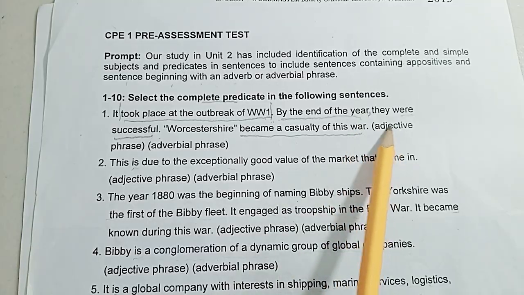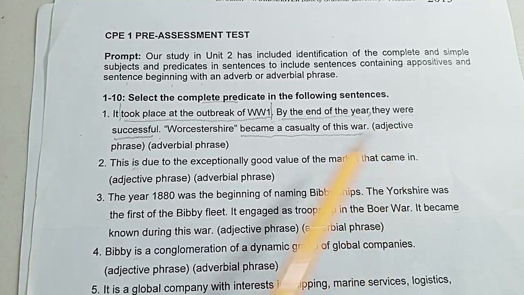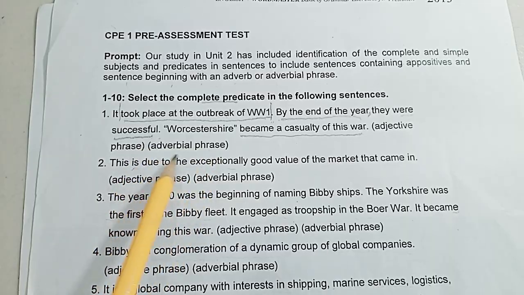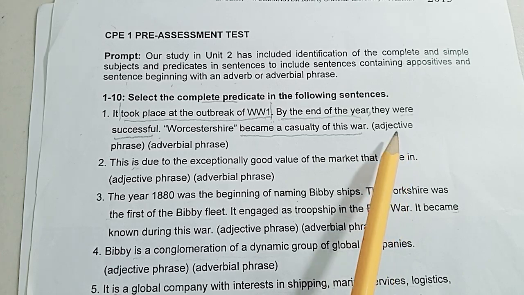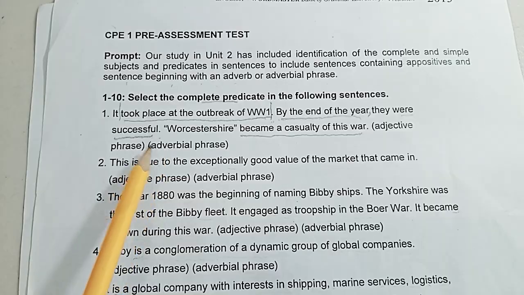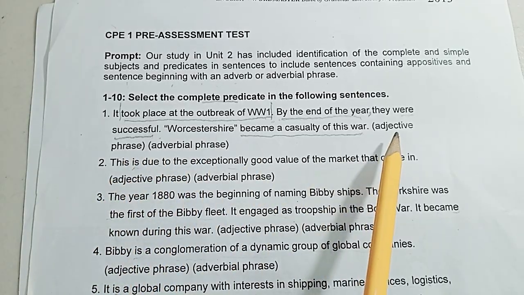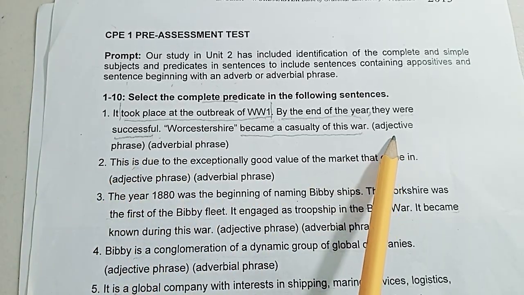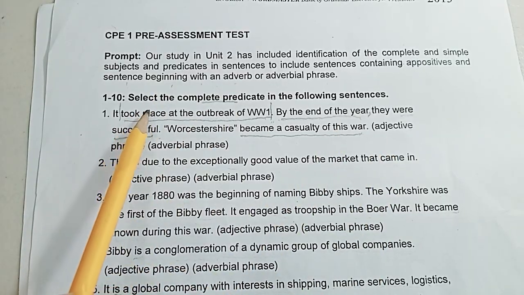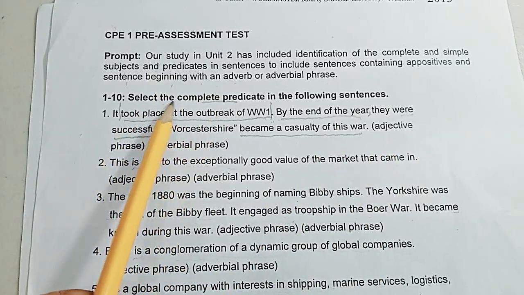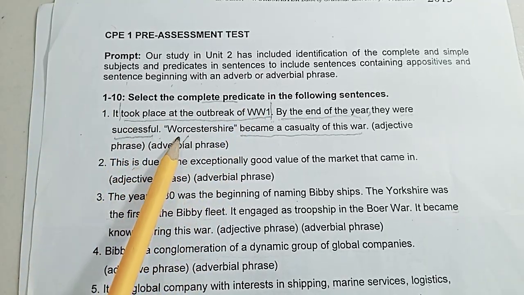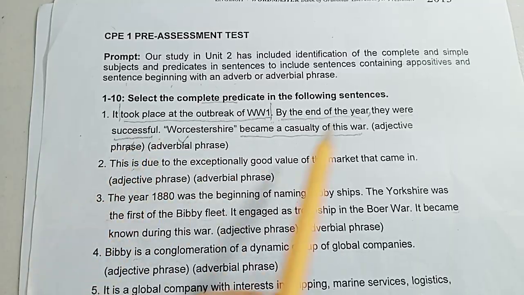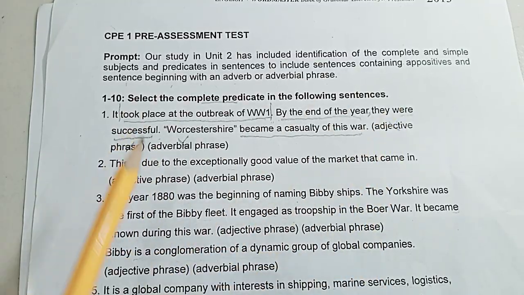Now forget about this open, close parenthesis, and you have two adjective phrase, adverbial phrase, right? And it's not actually part of the drill or our exercise for this one. We are to just select the complete predicate. Okay, so forget about phrases for now.